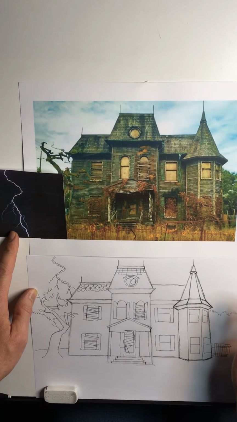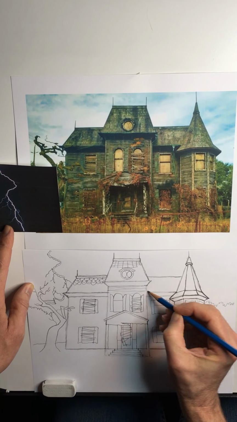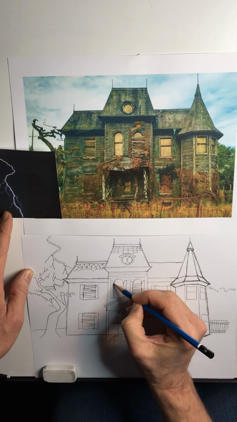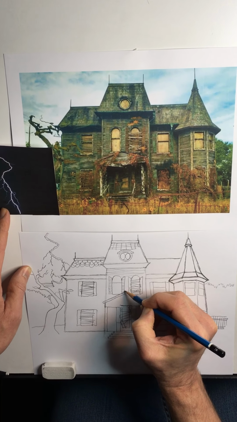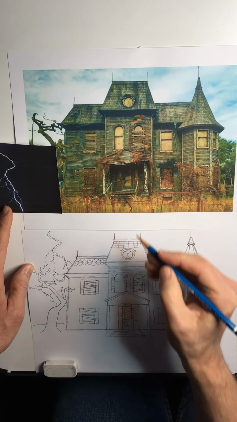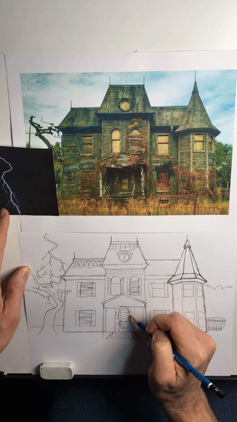Okay, there's so many more details. You can put lines across the house. And it almost looks like a mummy's bandages, doesn't it? Make it look creepier. You can put little lines in here. Here in the shutters. You know, there's a design on the door here which looks like an oval shape here with a smaller one inside it.